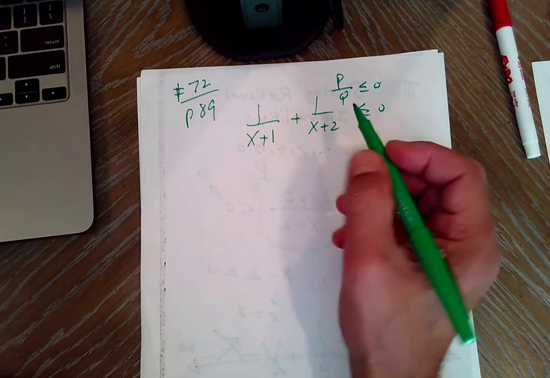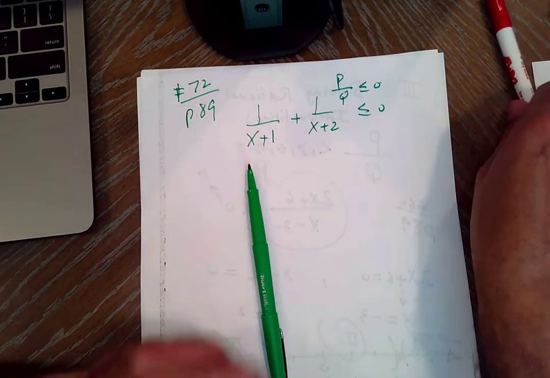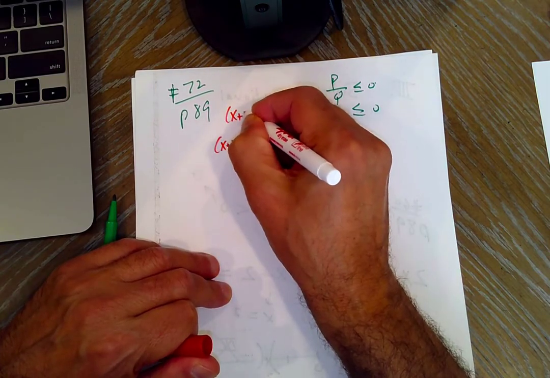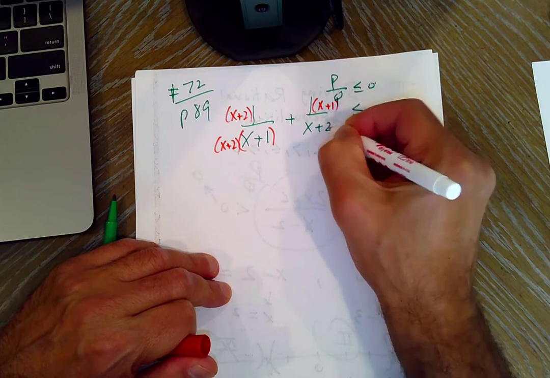So the LCD is x plus 1, x plus 2. So we're going to multiply this by x plus 2, top and bottom, and this by x plus 1, top and bottom.